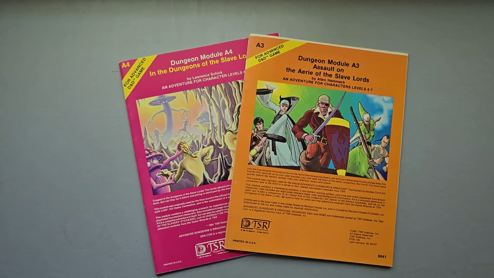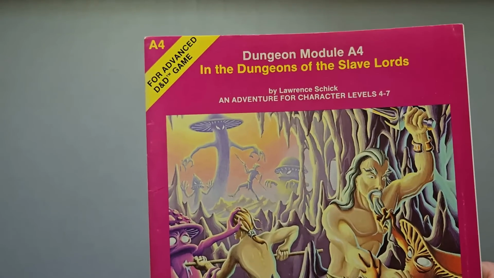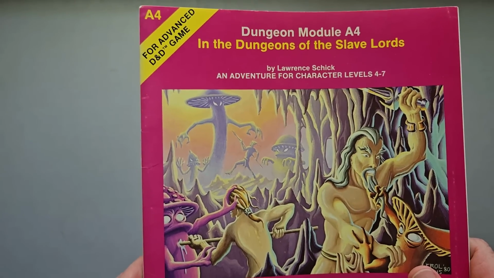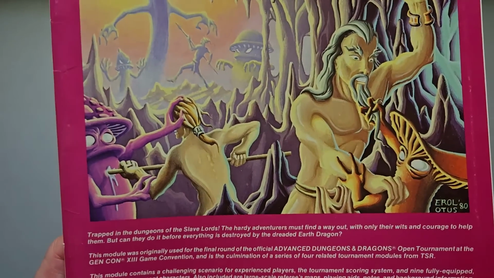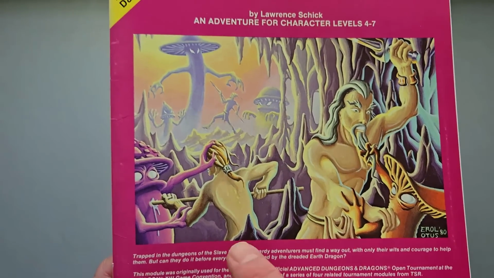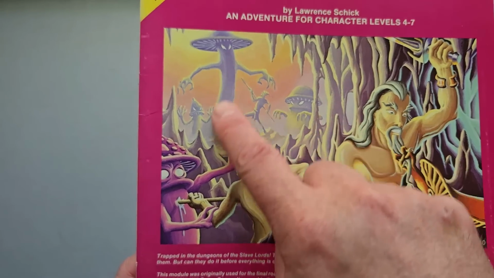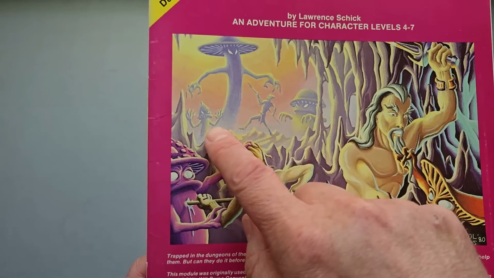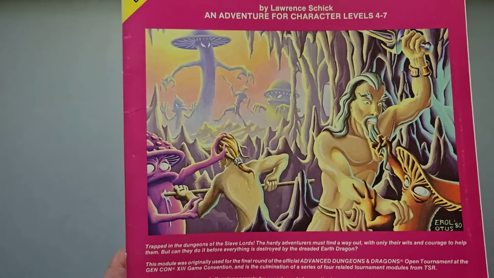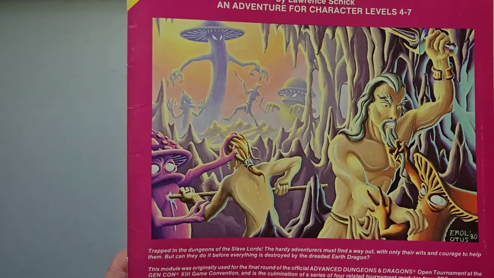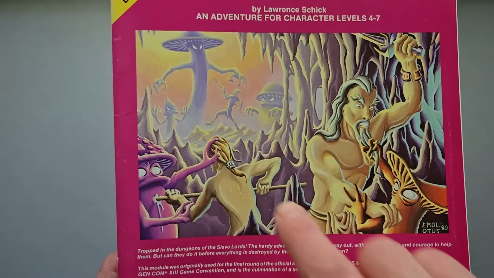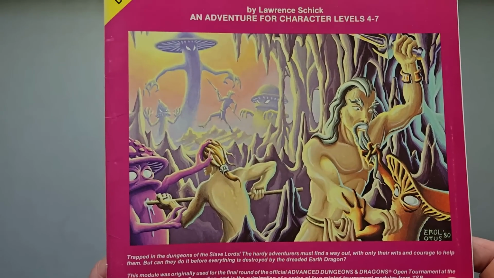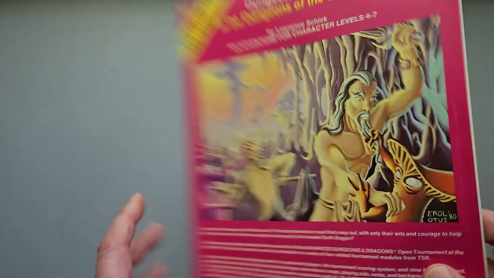Okay, and let's wrap up our look at the A series of modules with A4. This is In the Dungeons of the Slave Lords. Now, this is by Lawrence Schick. And again, we're going to look at this cover art here really quick. This is by Erol Otus. And so why is it by Erol Otus? Well, we've got these little mushroomy guys here. We're going to deal with them in a second. But again, when you want something weird, alien, whatever, Cthulhu, mushrooms, Erol Otus is your guy. So I think he was the perfect choice for this particular cover.